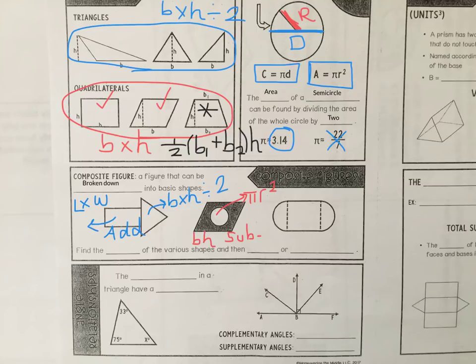This one right here at the end has a rectangle in the middle, so length times width, and then this part right here, half circle, together makes a full circle. So again, that would be pi r squared. And this is an example where we would add them together.